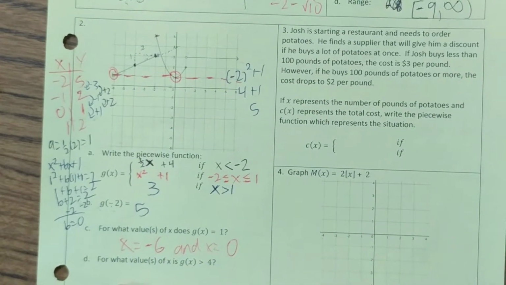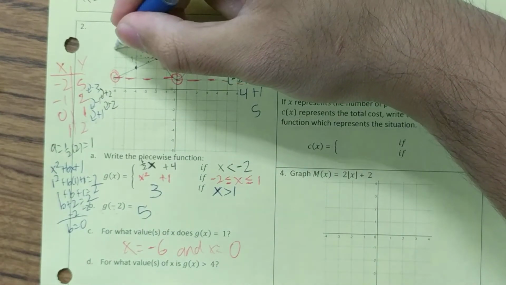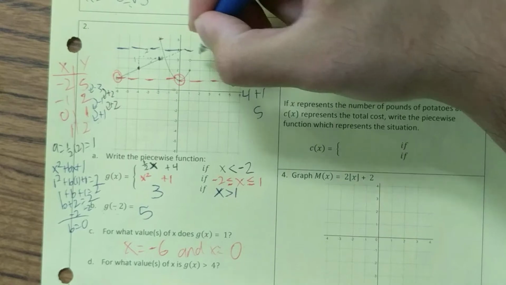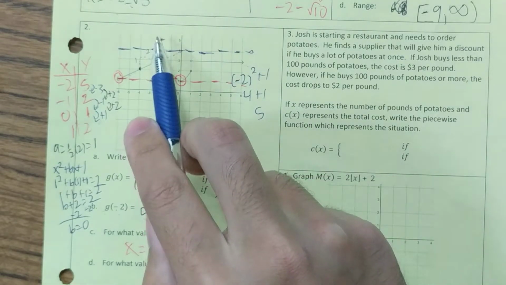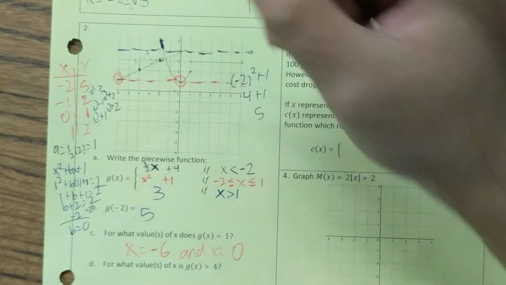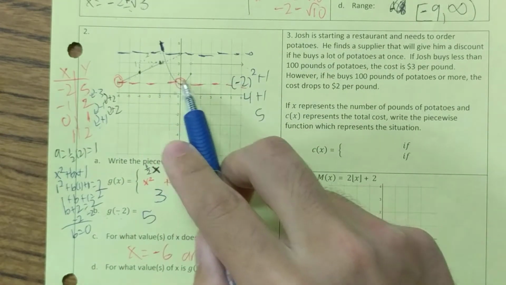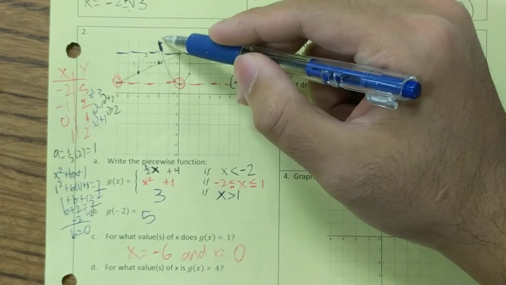All right, so for what value or values of x is g of x greater than 4? Okay, so let's draw that in. 4 is up here. Okay, so I can see that the only section which is above 4 is right here. And this is all the quadratic, right? I don't need to worry about the linear or the straight line. I just need to worry about the quadratic.